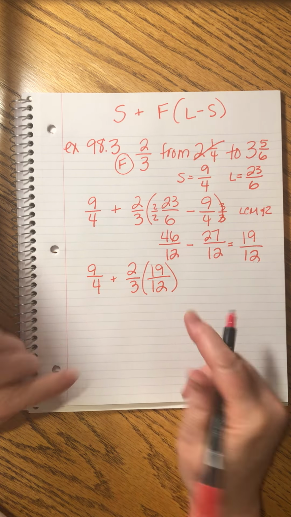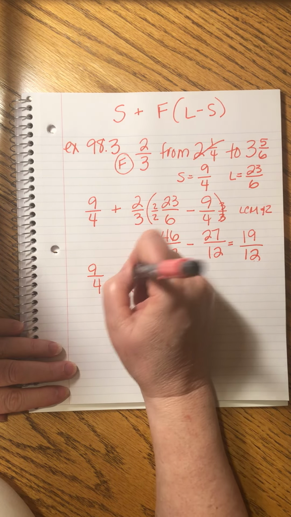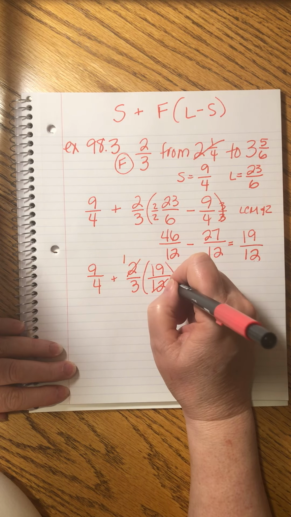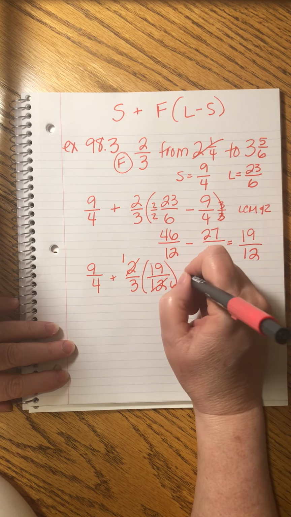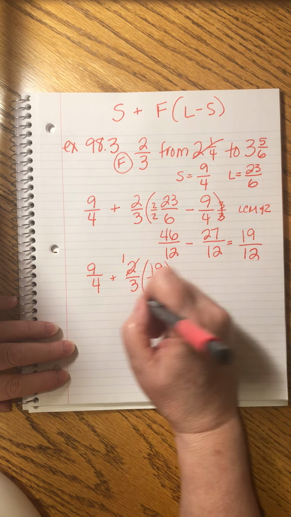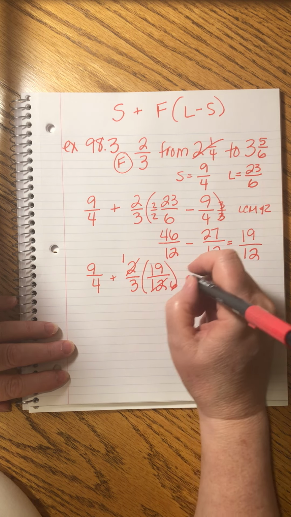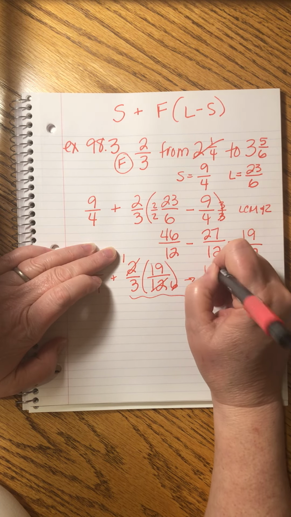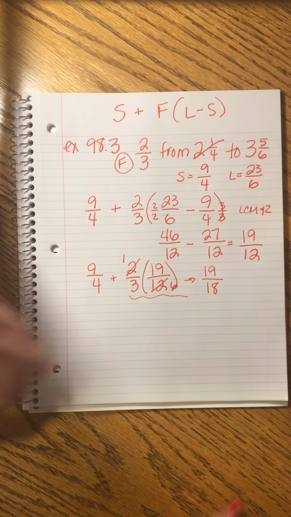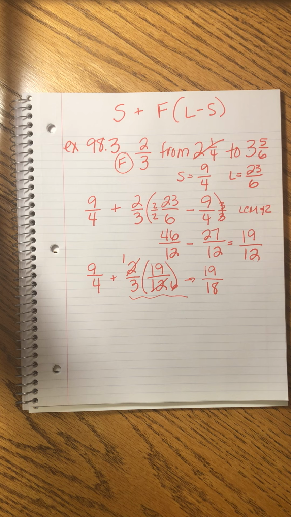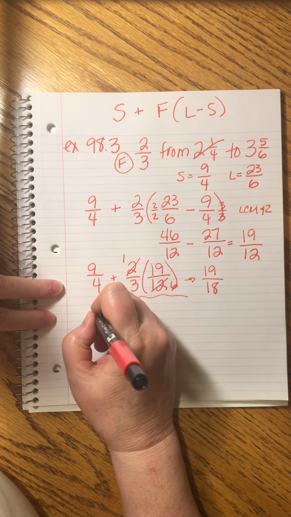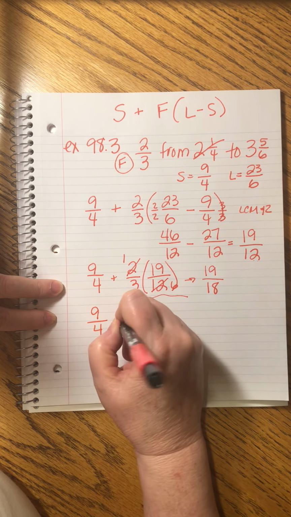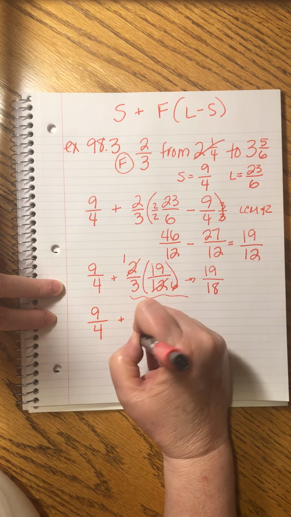This we're going to multiply. That's easy, but hey, we might as well break this down if we can, right? So this now equals 19 over 18. Oh, all right. So now we have 9 over 4 plus 19 over 18.